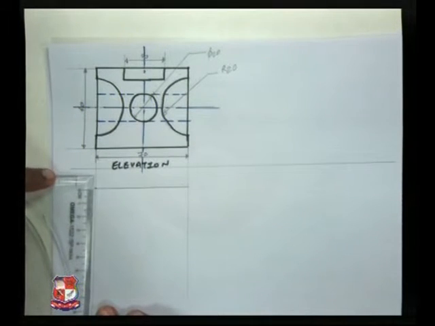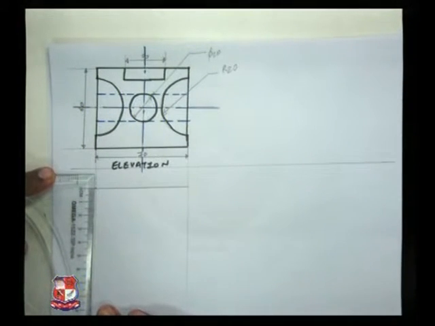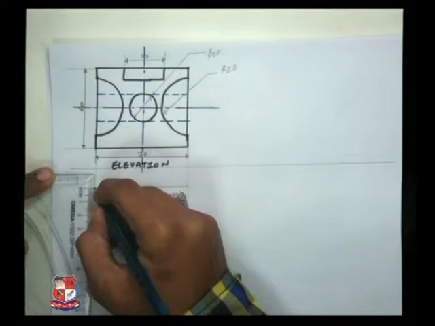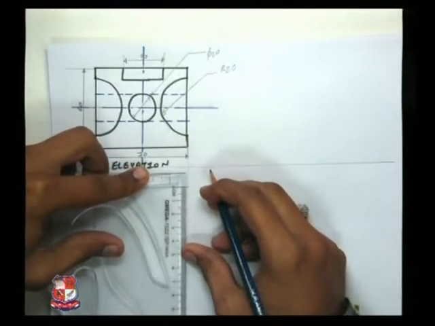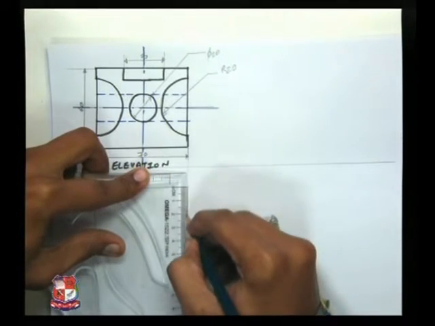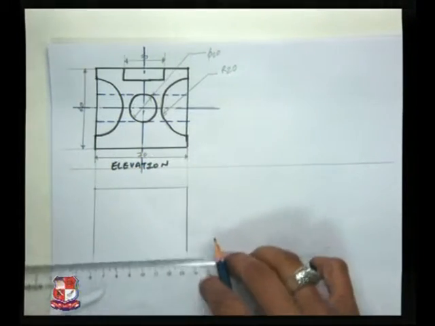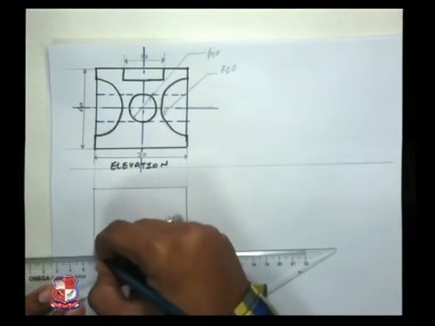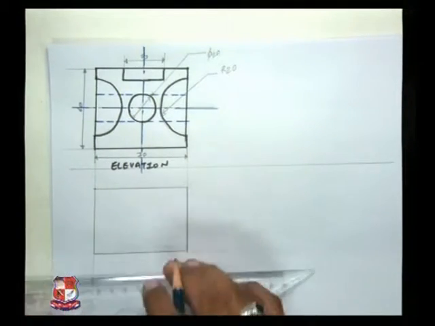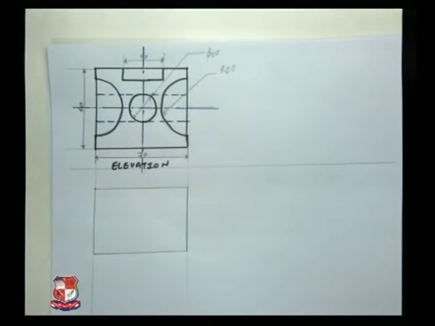The remaining side is 50 mm. So I am drawing this 50 mm line on both sides.